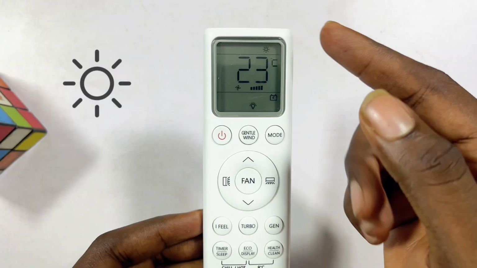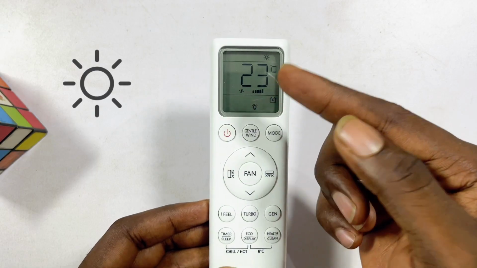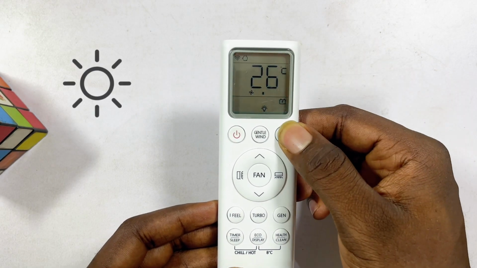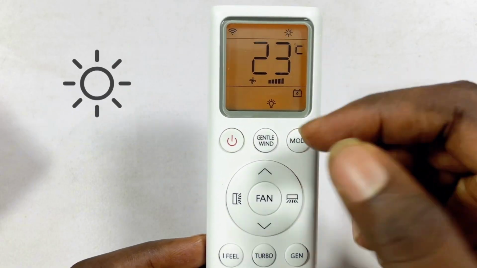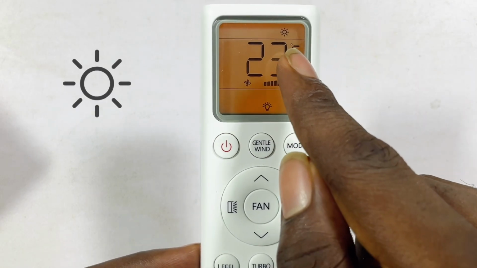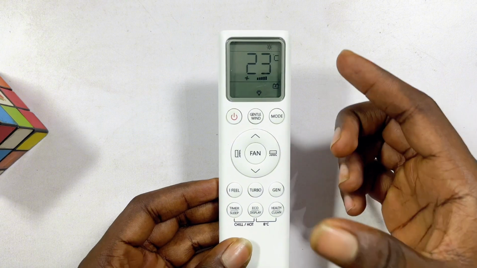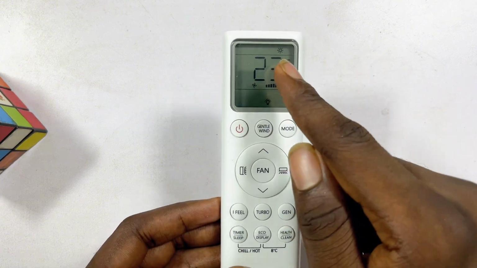icon over here. You should be able to differentiate the fan mode from the heating mode. So basically, for the fan mode, you're going to see a fan icon like this over here, but then if you tap on it again, you should get to the heating mode with the sun icon. And this is always the same for most ACs. So once you get to the heating mode, you're good to go.